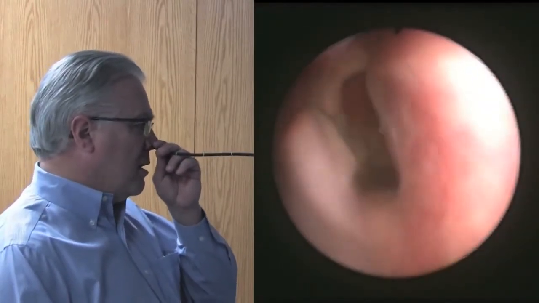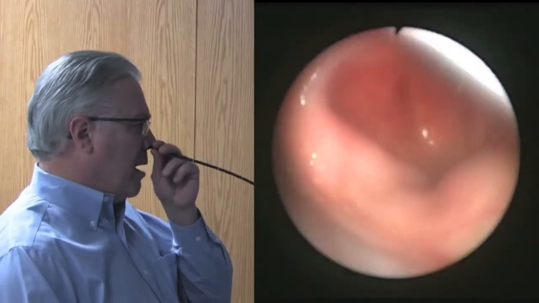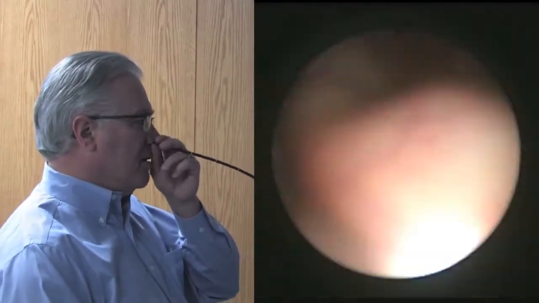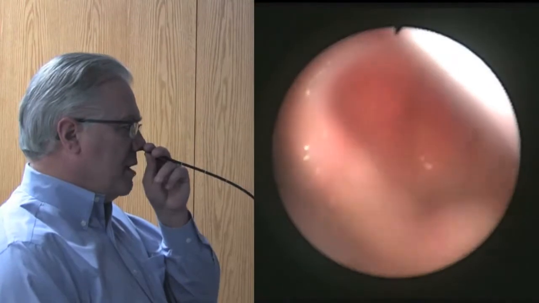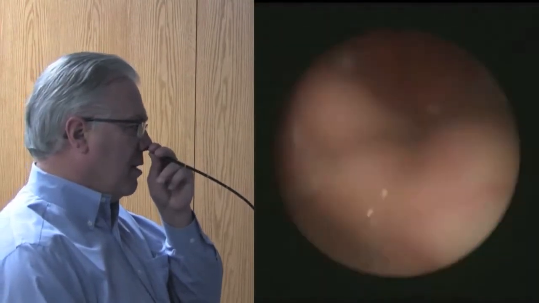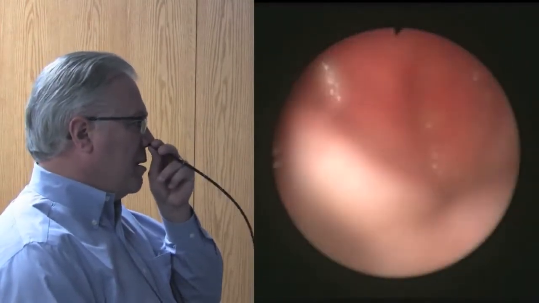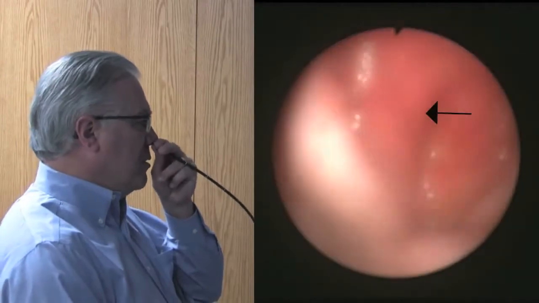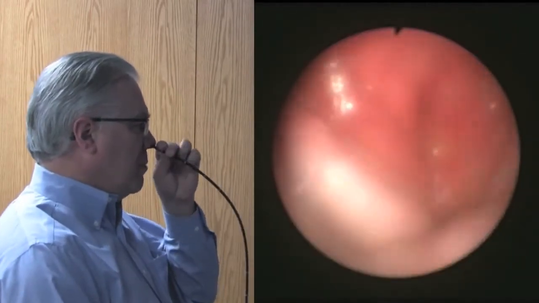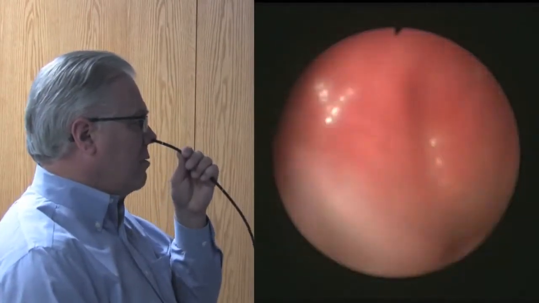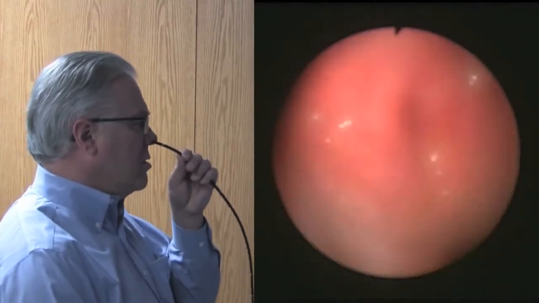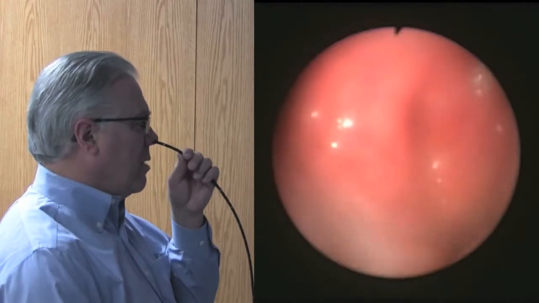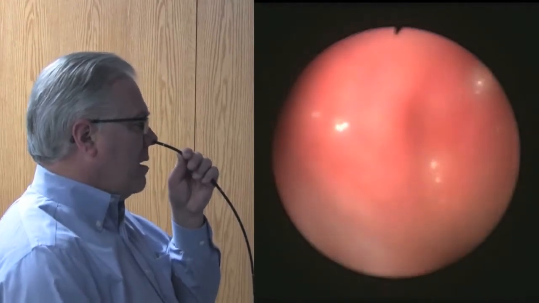I've been holding onto the scope for a little while in order to warm it up, because by warming it up, I'm able to minimize the amount of fogging. As I come through the back of my nose, you can see my soft palate rise and fall. And then you can see a pit. And that pit, which is cherry red, to the right of the screen in the center, is the area where the eustachian tube comes down from my right ear into the back of my nostril.